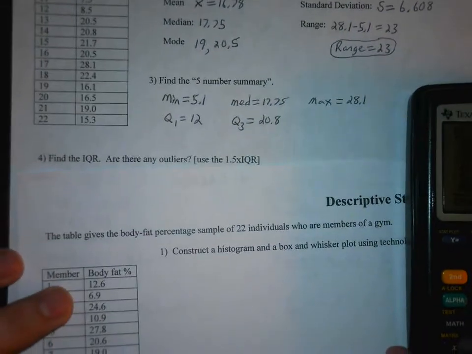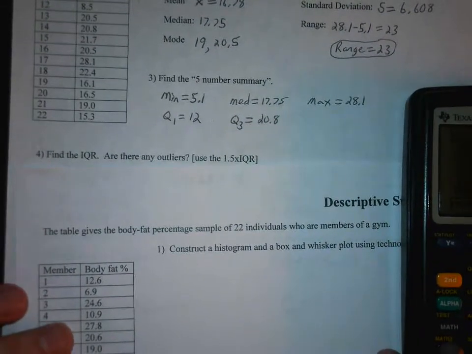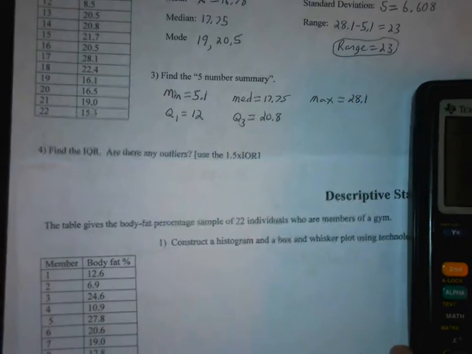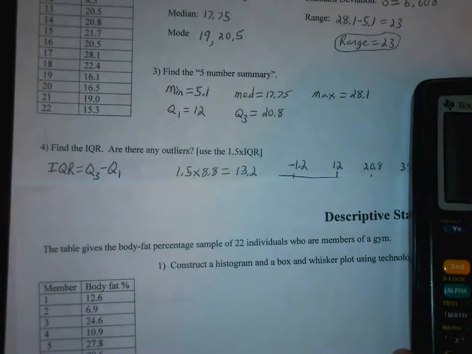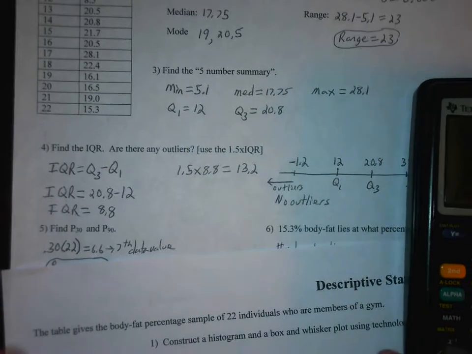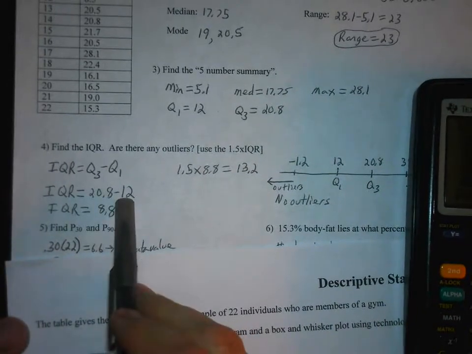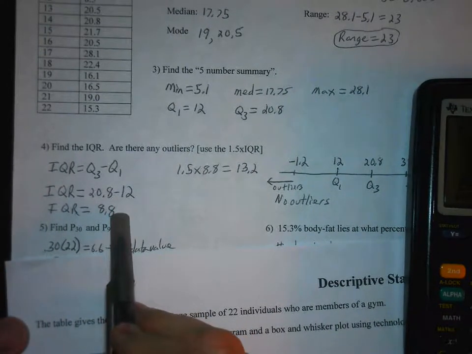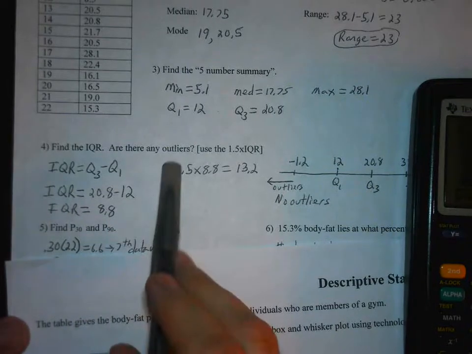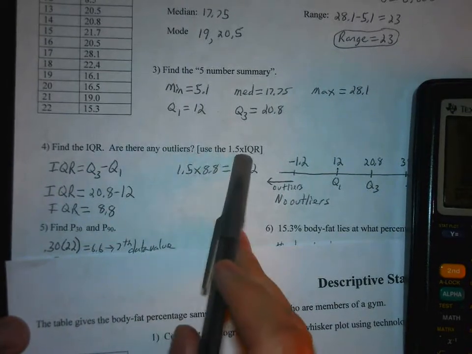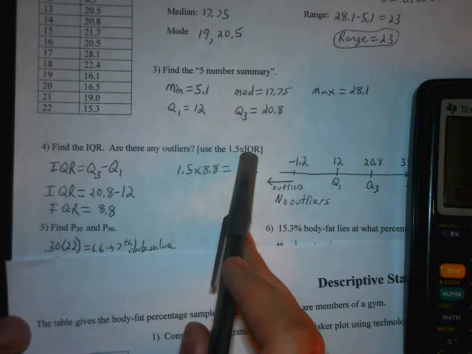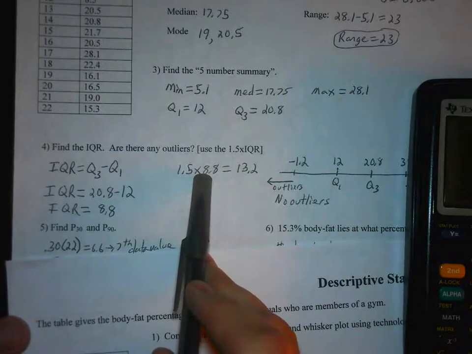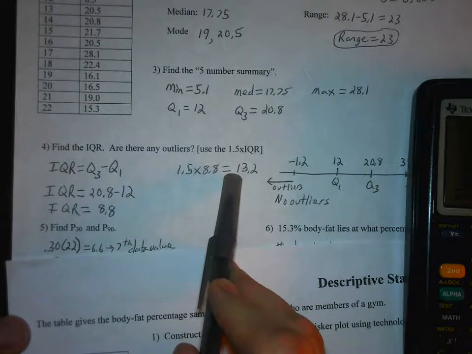Okay, number 4, the IQR, and then are there any outliers? Well, remember the IQR is just Q3 minus Q1. So the IQR here is 20.8 minus 12, or 8.8. Now to find if there are any outliers, that's the 1.5 times the IQR rule. So multiply 1.5 times 8.8, you get 13.2.